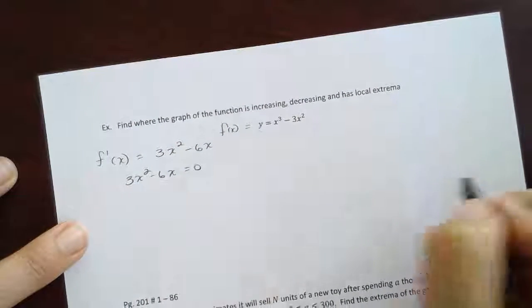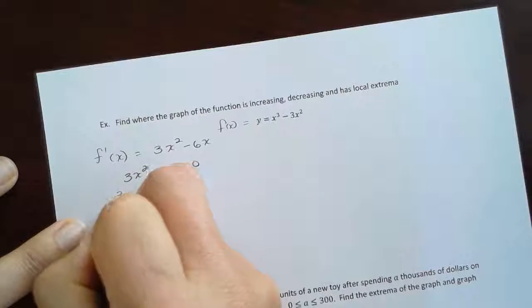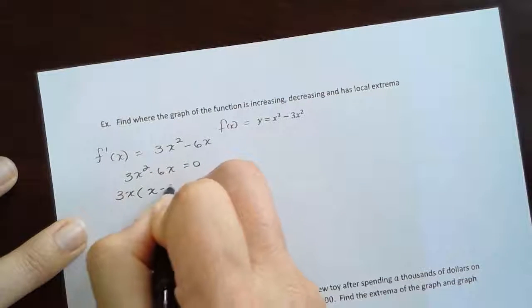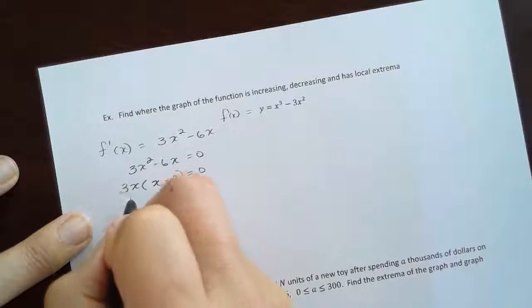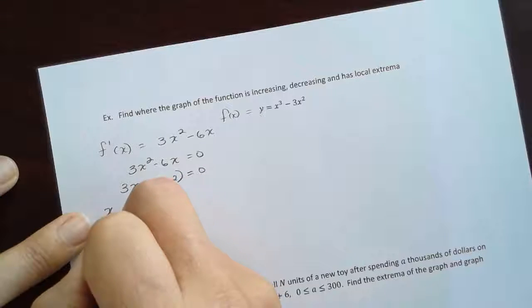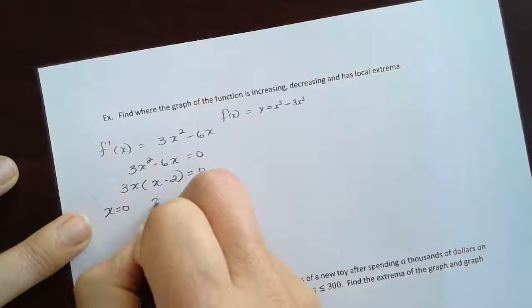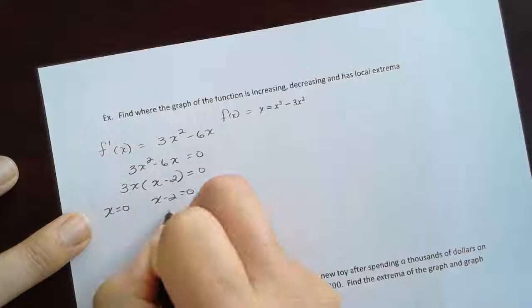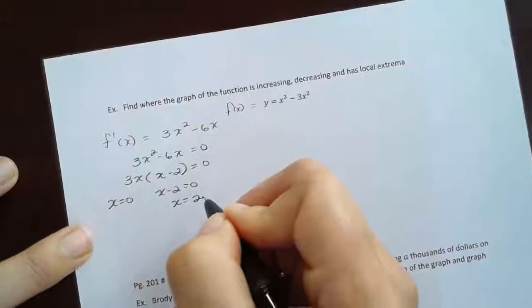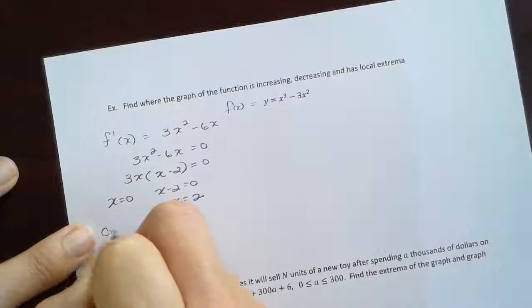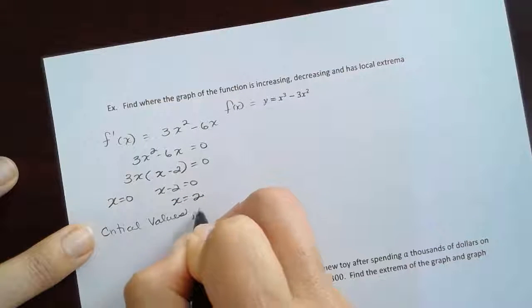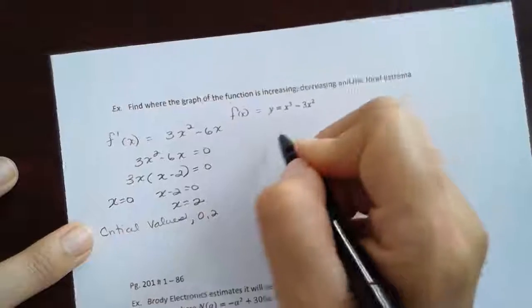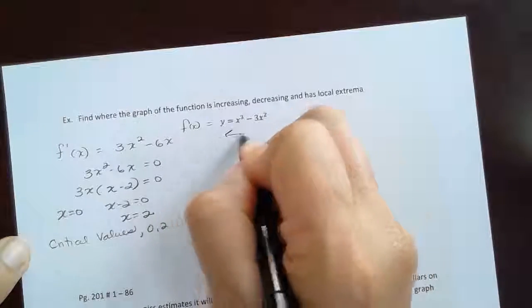Let's go ahead and take out the GCF. It's going to be 3x, which leaves us with 3x times x minus 2. This is prime, so we're done factoring. Factors that contain a variable get set equal to 0, so x is equal to 0. And x minus 2 is equal to 0, therefore x is equal to 2. We have two critical values, 0 and 2.